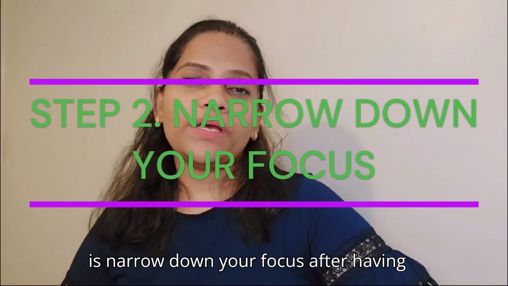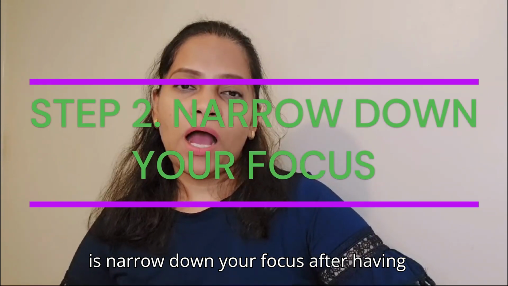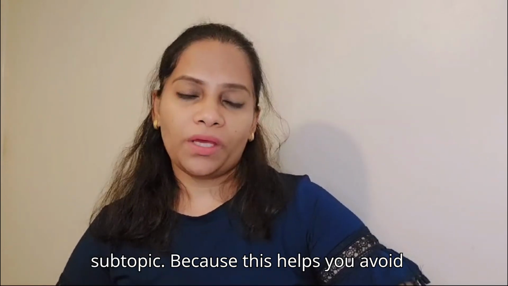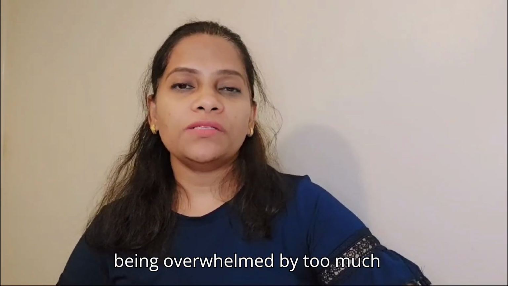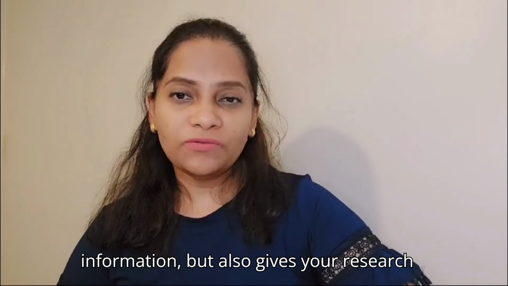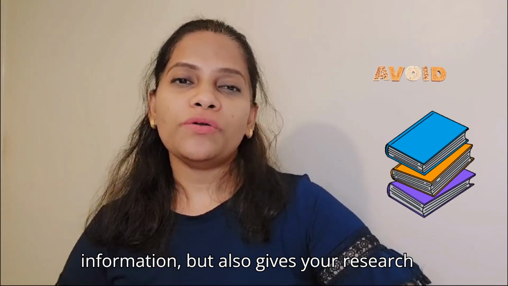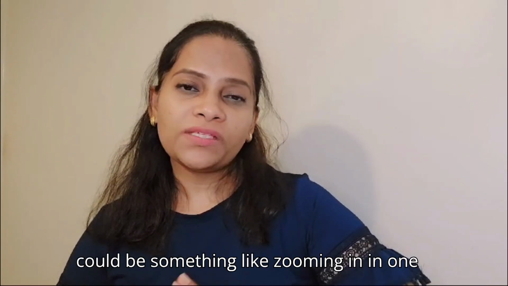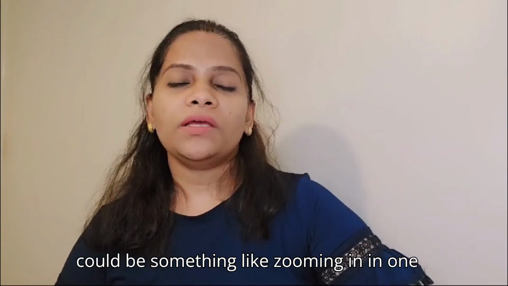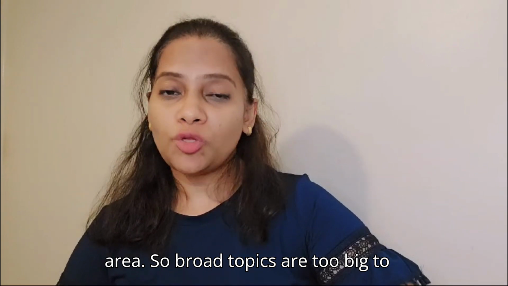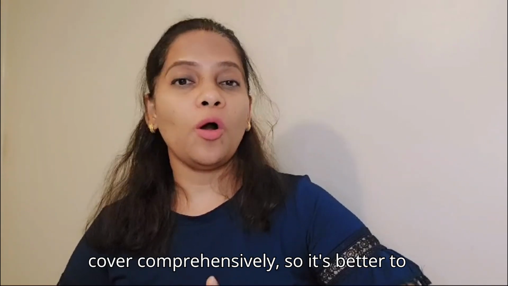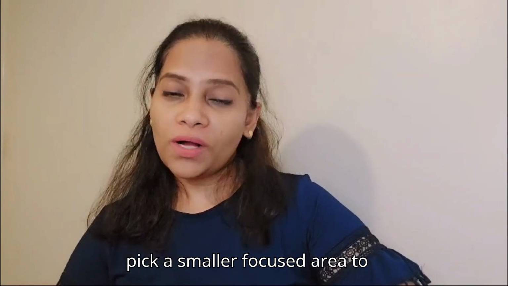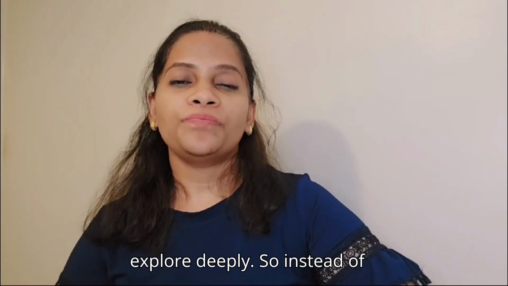So step number 2 is narrow down your focus after having a broad understanding to a specific subtopic, because this helps you avoid being overwhelmed by too much information but also gives your research more direction. And this step could be something like zooming in on one area. So broad topics are too big to cover comprehensively. So it's better to pick a smaller focused area to explore deeply.